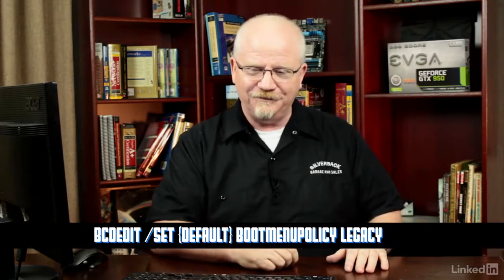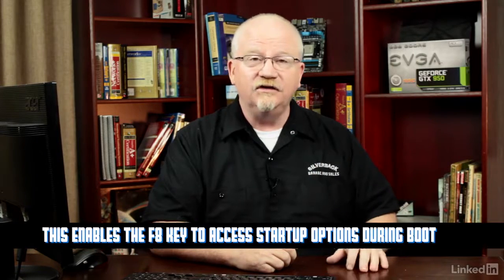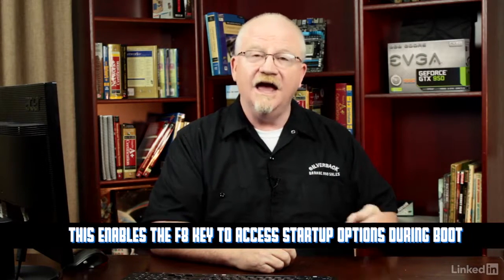So open up a command prompt with administrative privileges and then type this in right here. I can't guarantee your safety doing it, although I will tell you this: I've done this on quite a few systems and it works beautifully. Every time Windows 8 or later boots up, if you hit F8, it will actually bring up the old school legacy startup options.